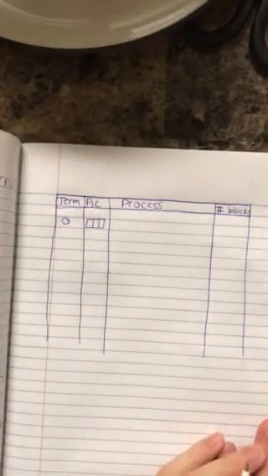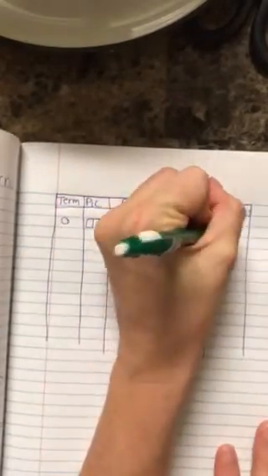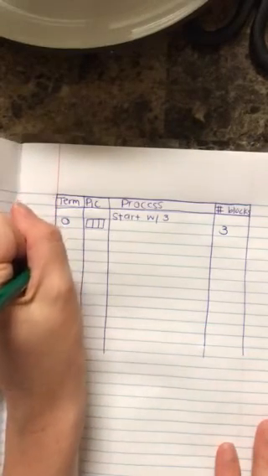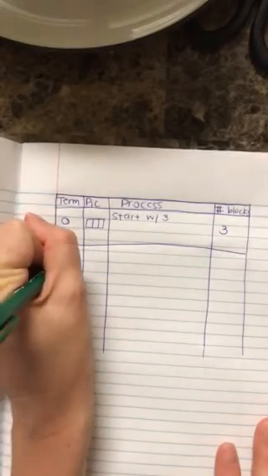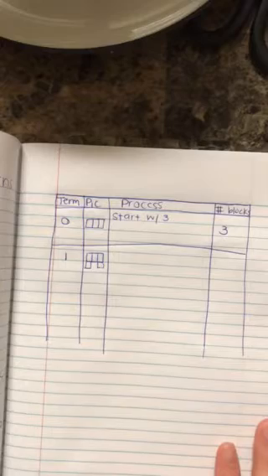Okay, so your first term is your 0 term, and this picture is gonna have 3 blocks in it. Okay, so I'm gonna say start with 3, and the total number of blocks, that's easy to see, is 3. Okay, in term 1, so I'm gonna draw a line here. Term 1, you're gonna have your initial condition of 3, and then we're gonna add these 2.